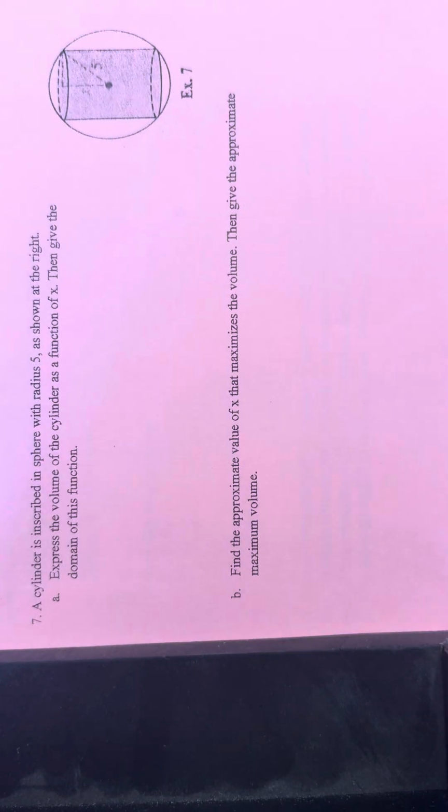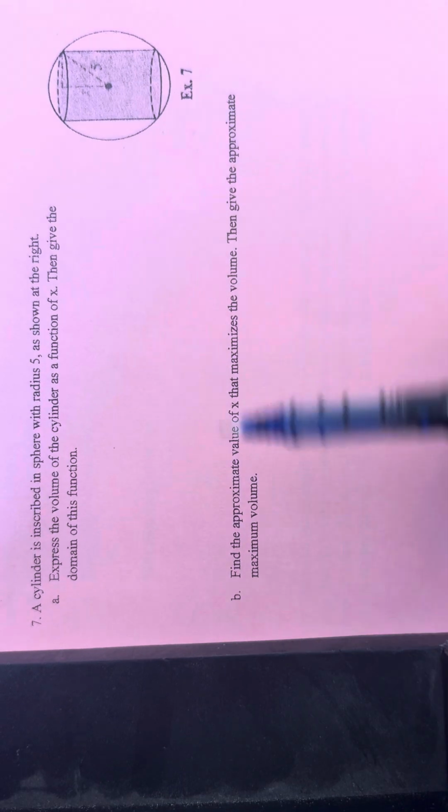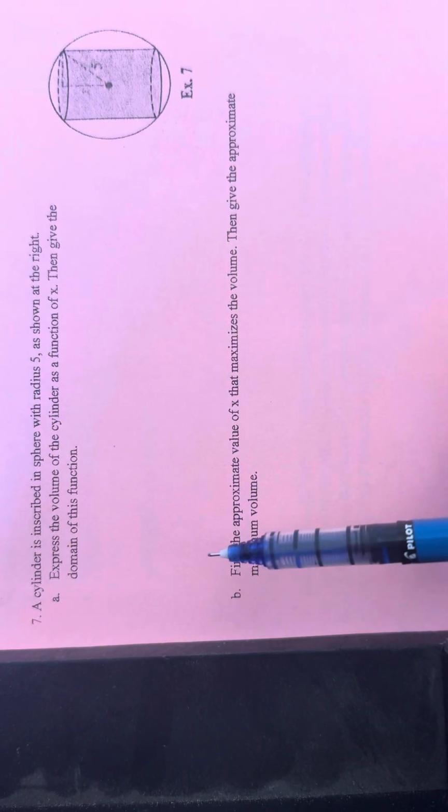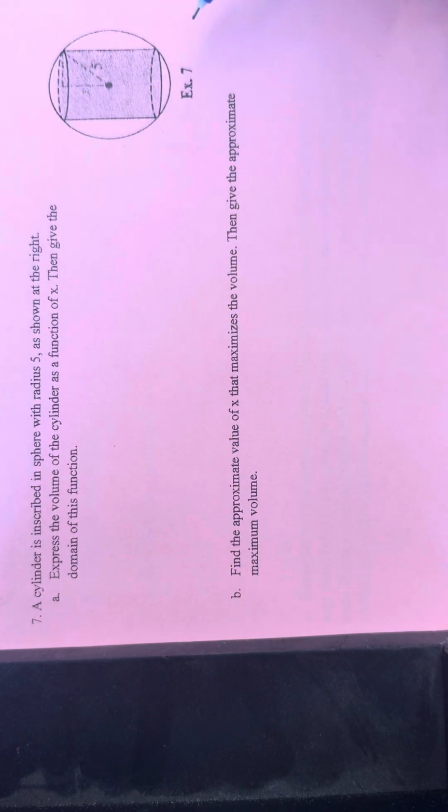All right, guys, this is problem number 7 on the pink sheet homework that I'm making a video for, just to help folks who, in some of my classes, we were able to do this model problem during class and some we were not able to. So I'm just gonna clean up the diagram.